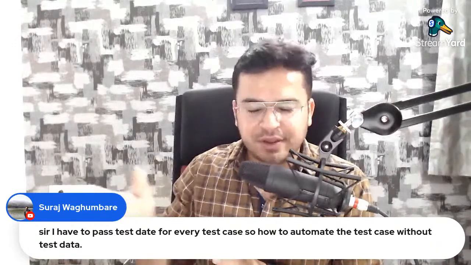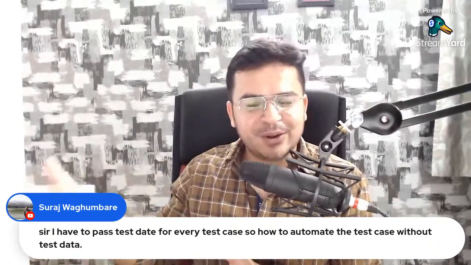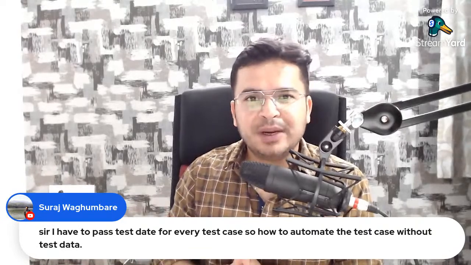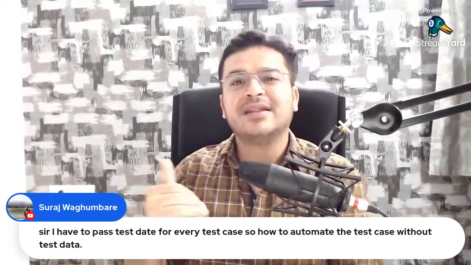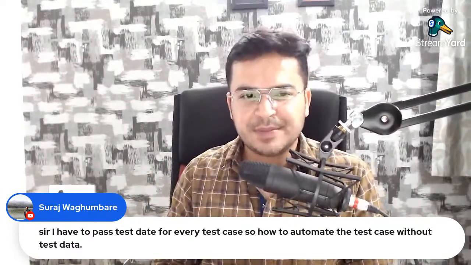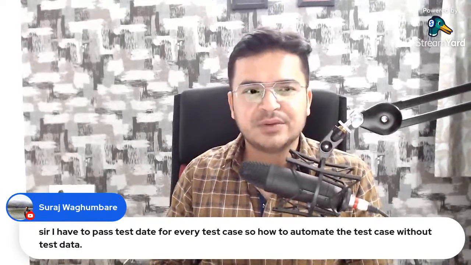Just create Faker fake equal to new Faker, dot email, and you will get the email address. See, without test data, you cannot automate, but your question should be, how can I get the test data at runtime? Use the Faker library. Again, I'm not sure which programming language you're using, but every programming language has a Faker library.